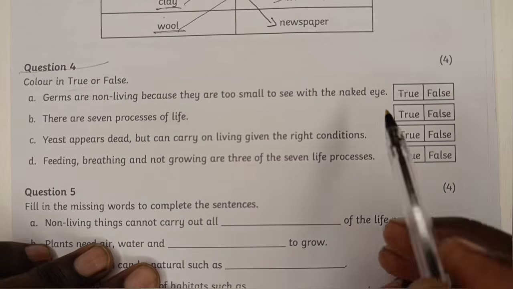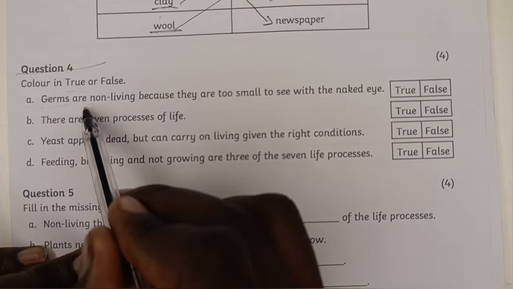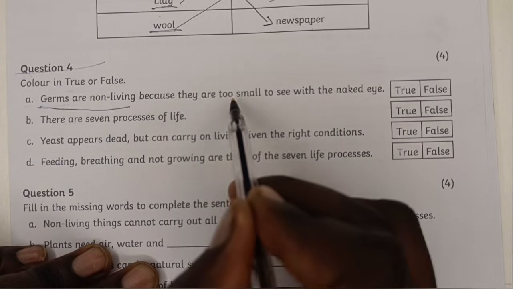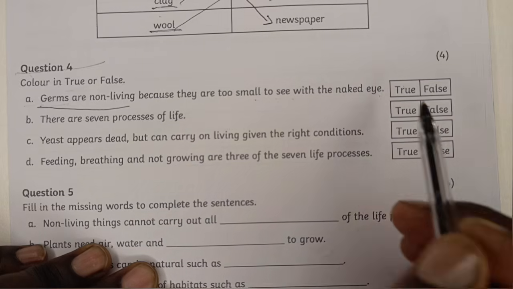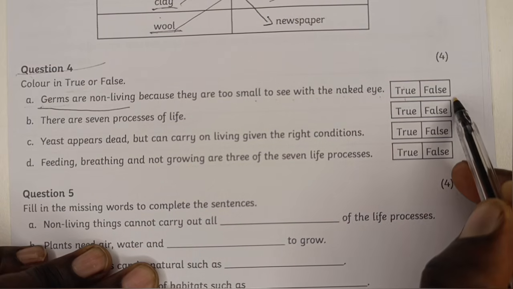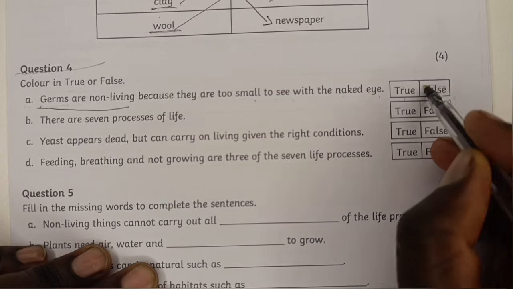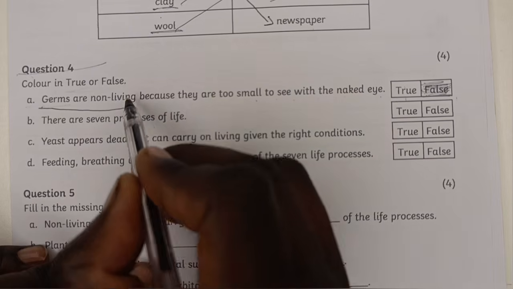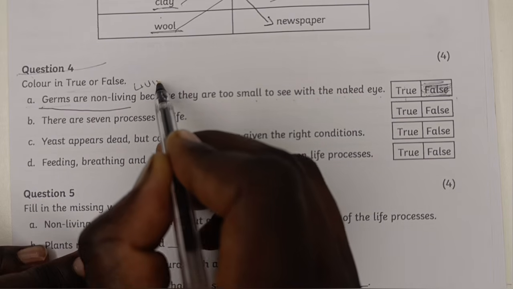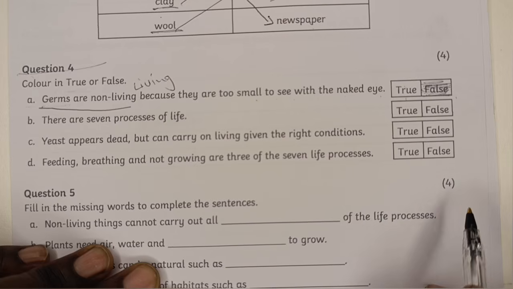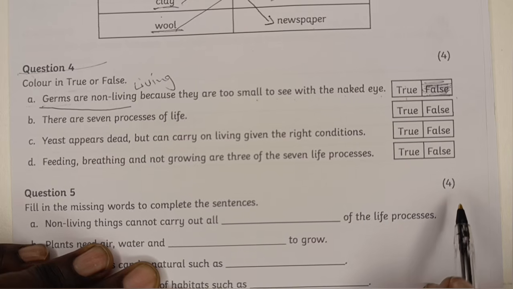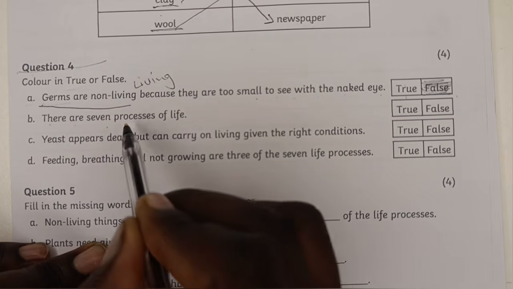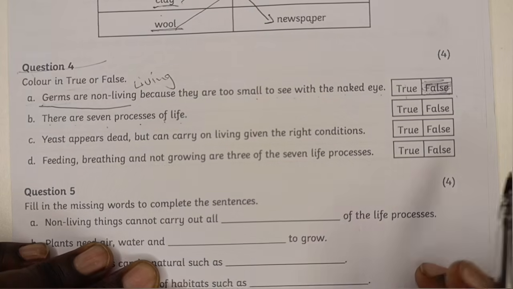All right, let's look at the first one. Gems are non-living. So they say gems are non-living because they are too small to see with naked eye. Is that true or false? The answer is false. Gems are living. It does not matter if you can see them with a naked eye or not, but gems are living things.